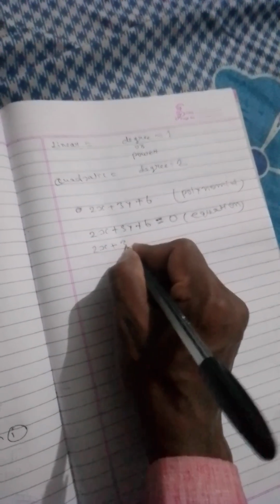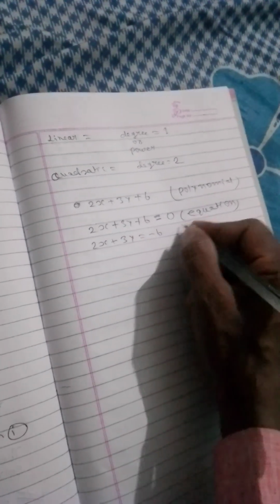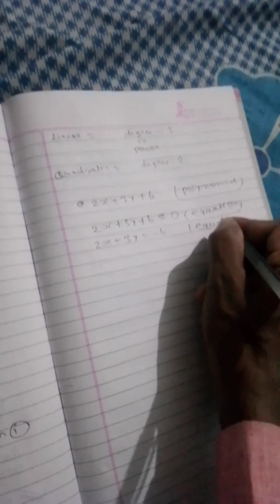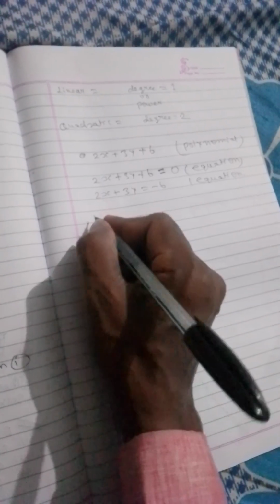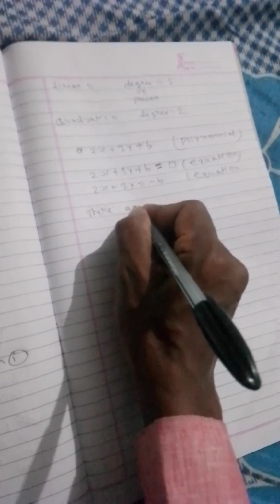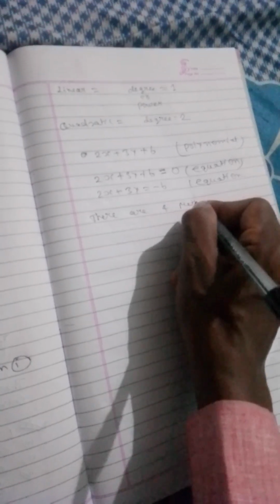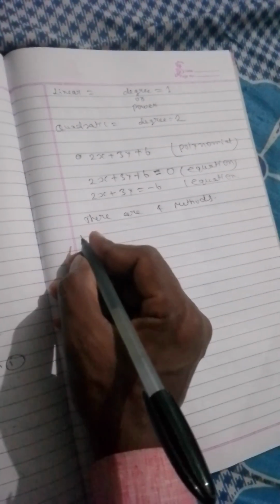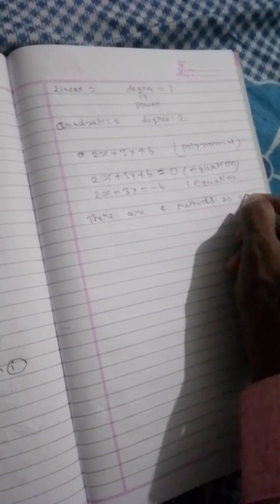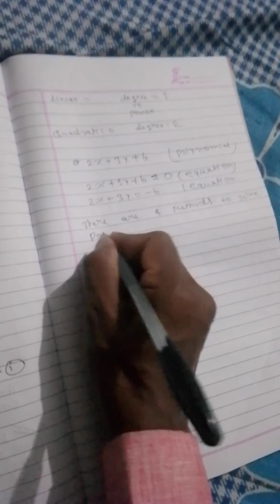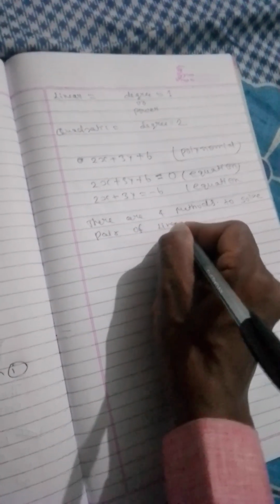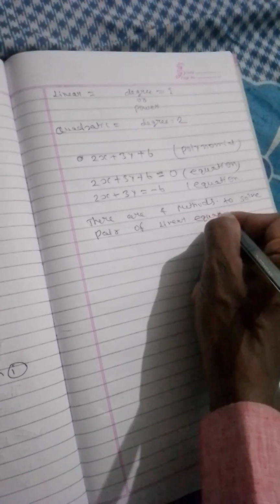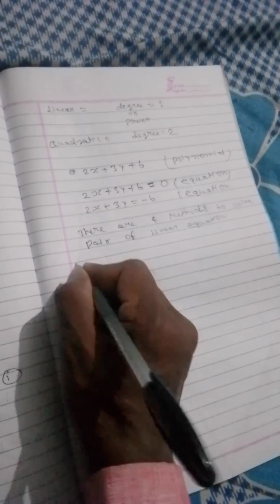This may look like this also. This is also an equation. Okay. And there are four methods to solve a pair of linear equations.